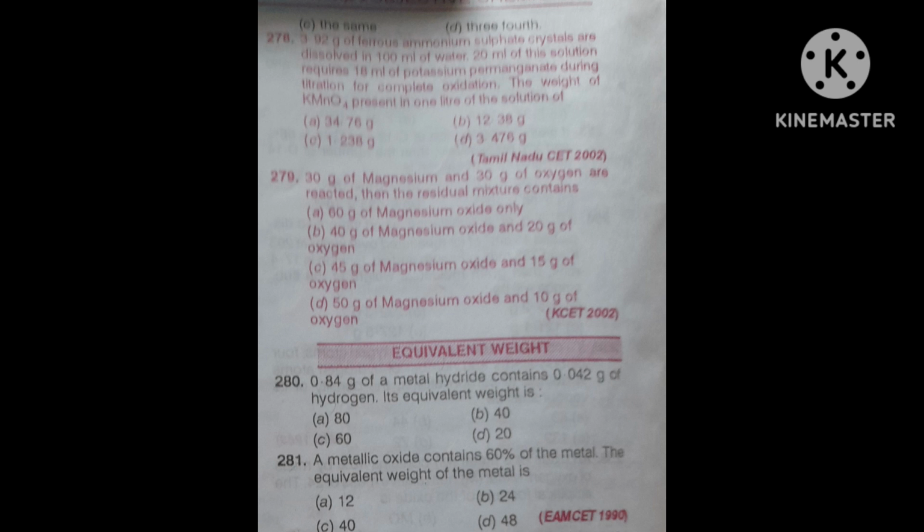Then after solving you will get 3.5 gram per liter approx, because equivalent weight always means per liter. Then 31.6 you have multiplied, that is for 1 liter. Then you got the answer, 3.5 gram per liter approx.